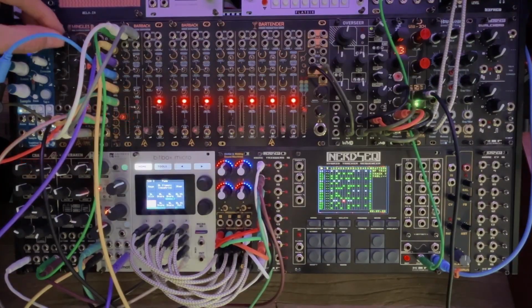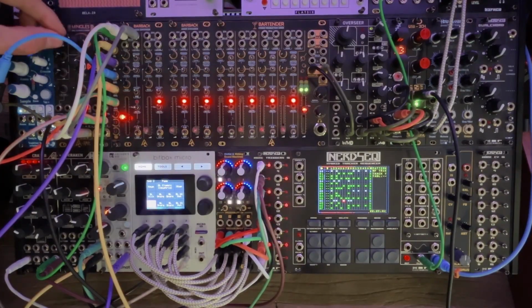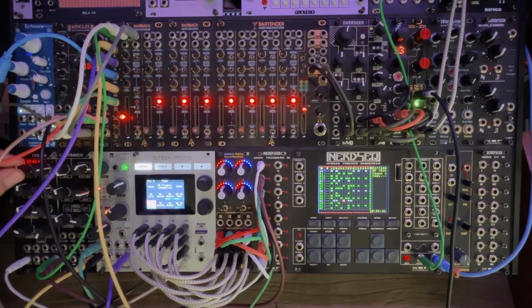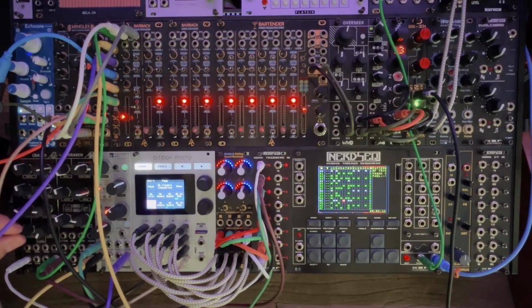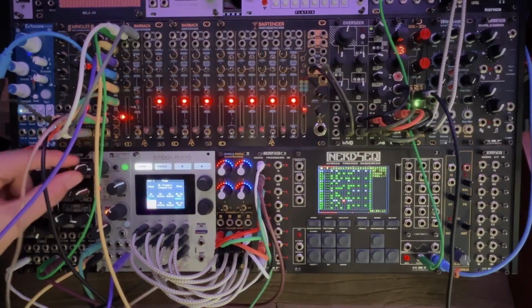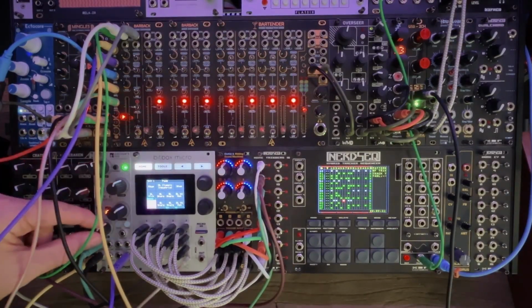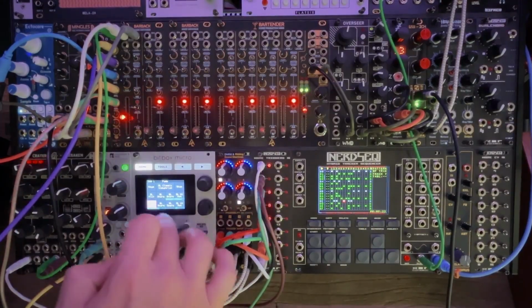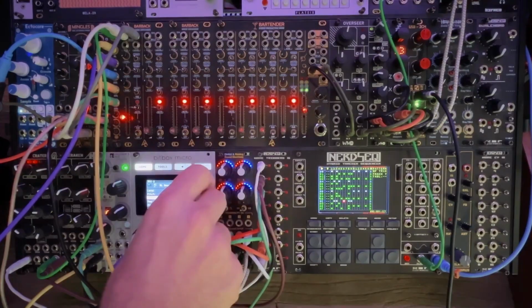And then I could, of course, control the individual levels here. And then, of course, on any of the individual samples, I can go in here and I can change their attributes.